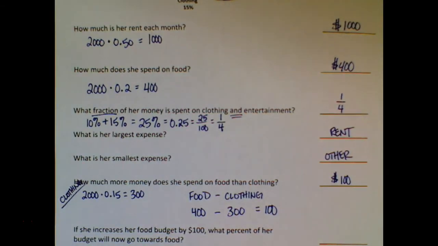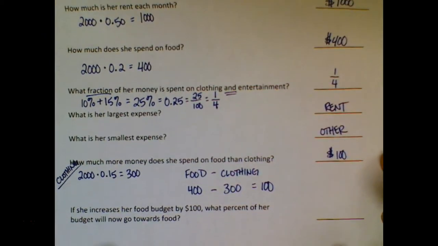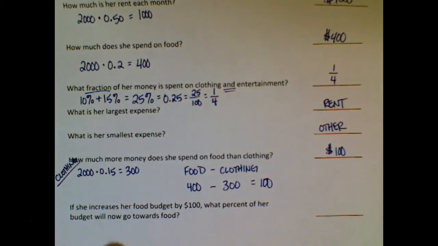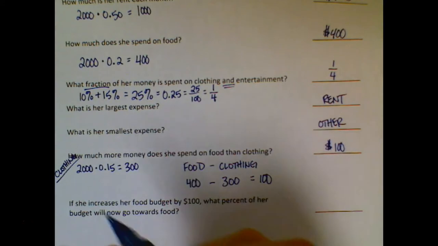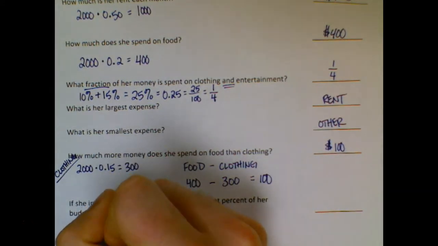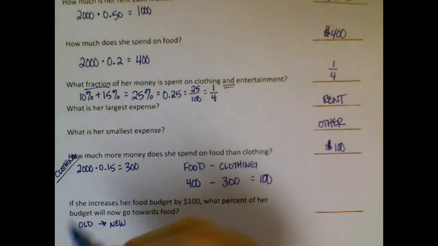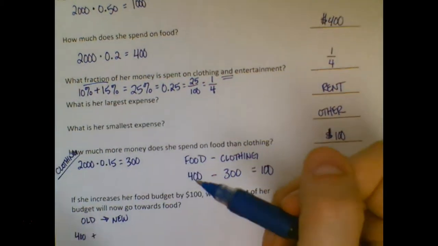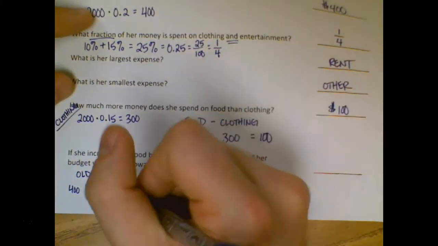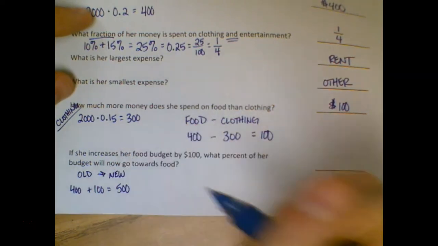All right, we have one last question. This is a prediction question. If she increases her food budget by $100, what percent of her budget now goes towards food? Well, let's start just like we did with the last one. We're going from old to new. Okay, her old amount, she spends $400. And we're adding 100, which gives us a new amount of 500.